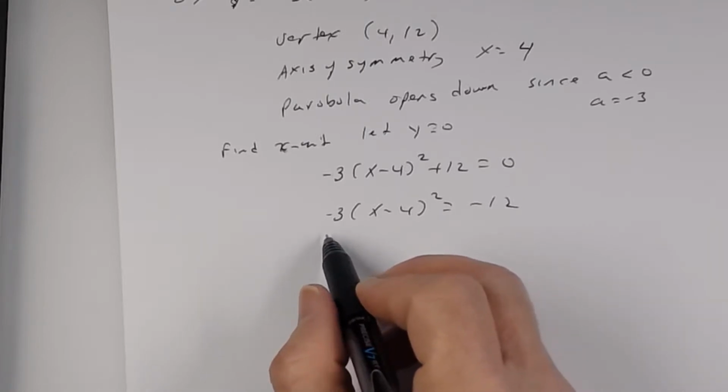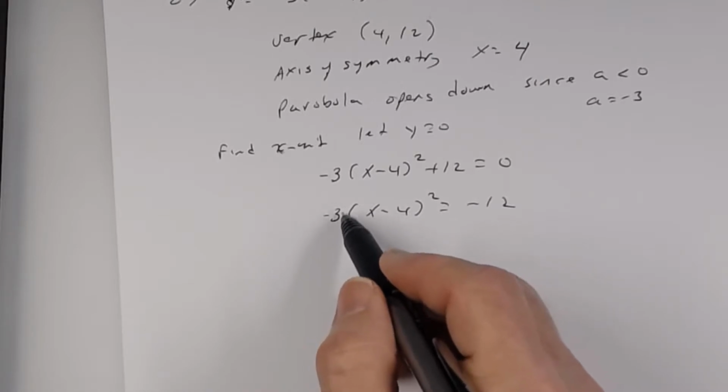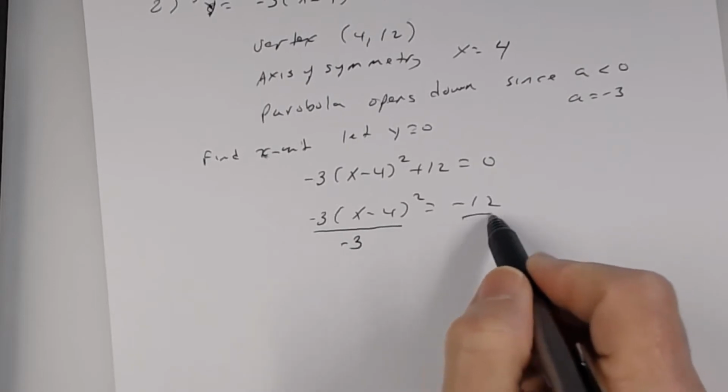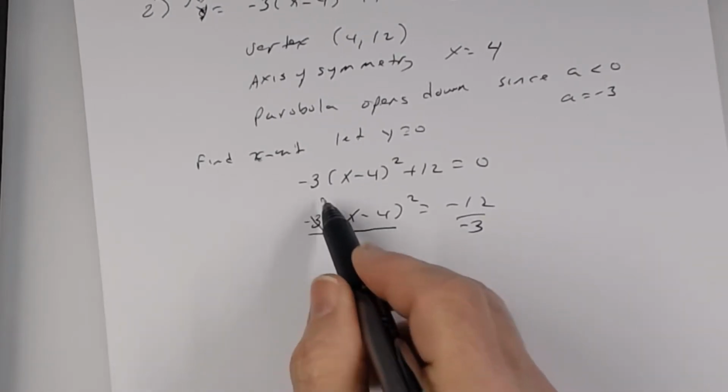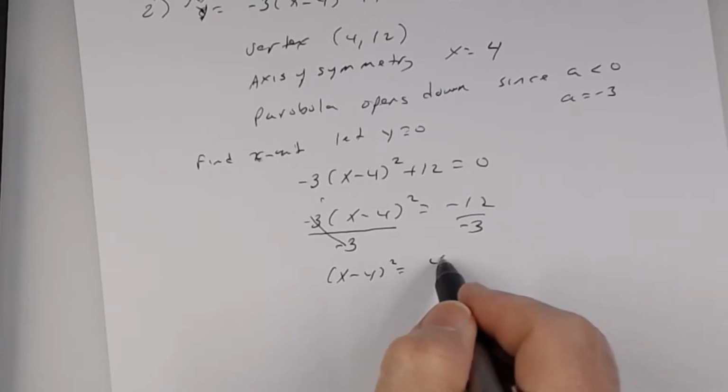You got to divide by negative 3 first. Remember, in order to use the square root property, this number in front of that parentheses has to be a 1. So divide by negative 3. And then these divide out. So I get x minus 4 squared equals a positive 4.